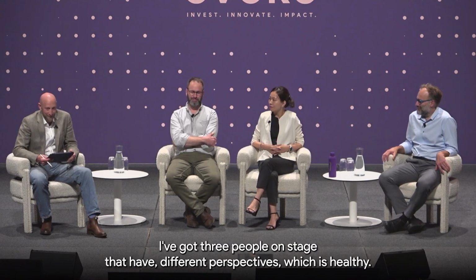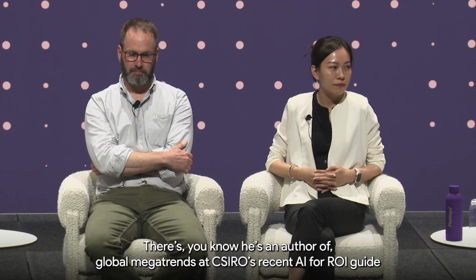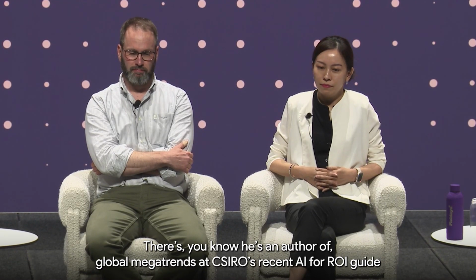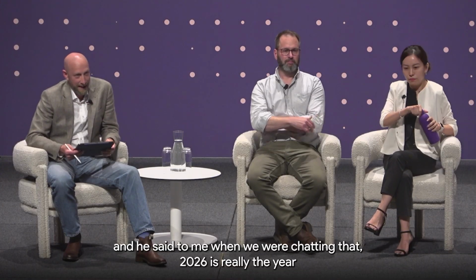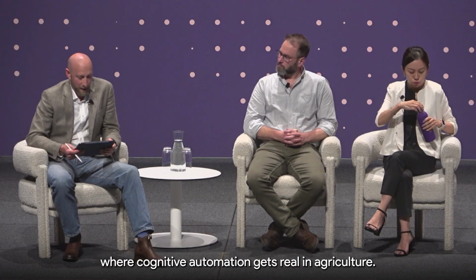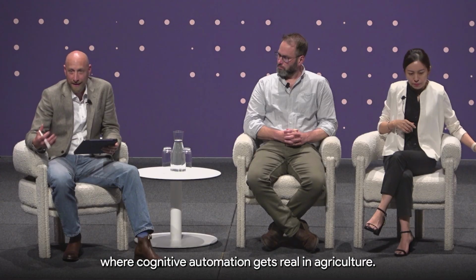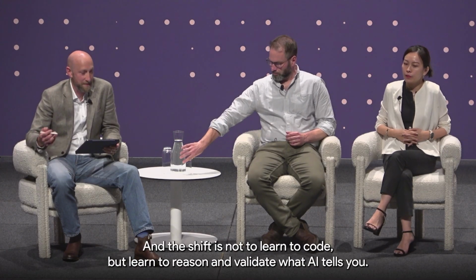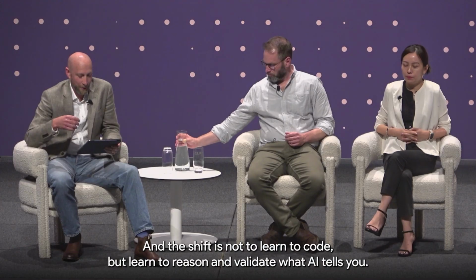So to explore that, I've got 3 people on stage that have different perspectives, which is healthy. Stefan, as you was introduced, has spent nearly 3 decades at CSIRO, reading where industries are really heading. He's an author of global megatrends at CSIRO's recent AI with ROI guide, and he said to me when we were chatting that 2026 is really the year where cognitive automation gets real in agriculture, and that the shift is not to learn to code, but learn to reason and validate what AI tells you.